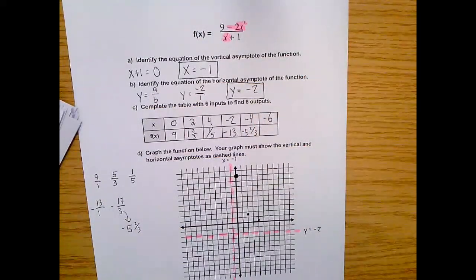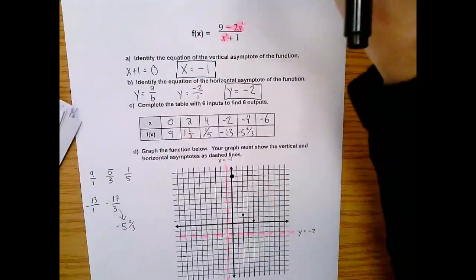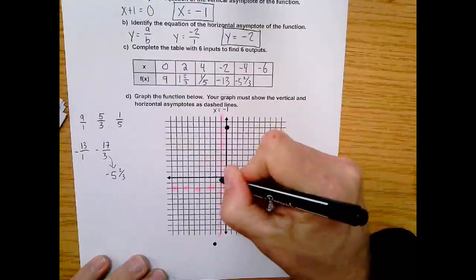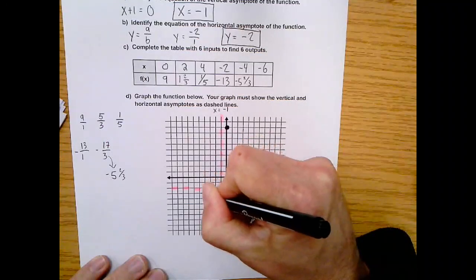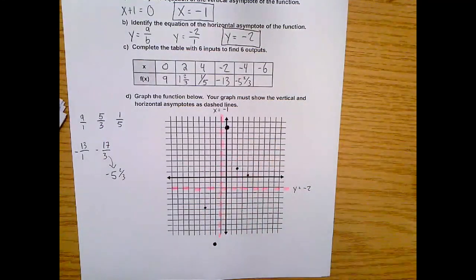So I go back 4 and down 5 and 2/3. So let me just center up here a little bit. Back 4, 1, 2, 3, 4, and down 5 and 2/3. 1, 2, 3, 4, 5, and about 2/3, about there. Okay, looking good. Last input, and then we're in the home stretch.